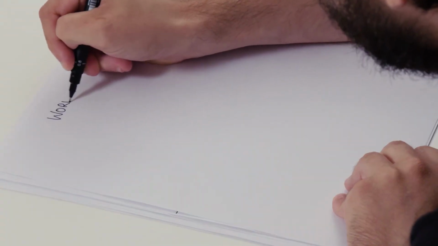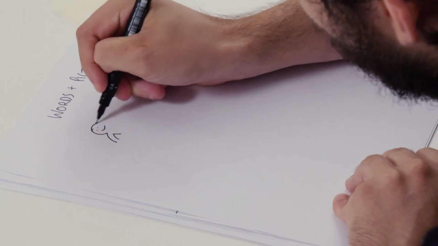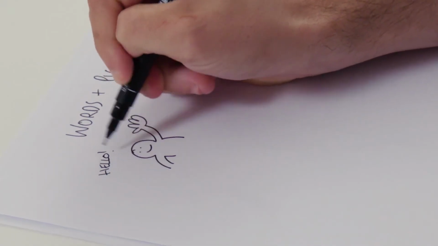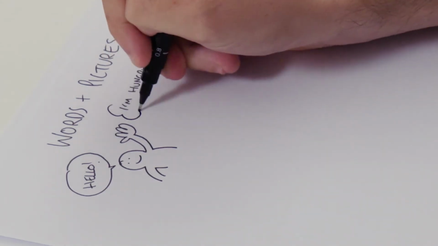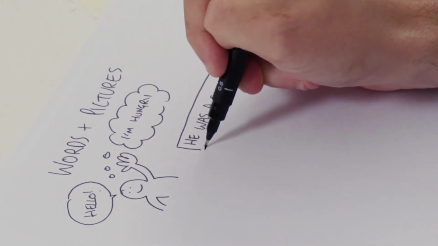So comics are essentially just words and pictures. The pictures are sort of self-explanatory, but the words, there's a lot of different ways we can use words in comics. We've got speech bubbles, which tell us what a character's saying. We've got thought bubbles, which tell us what a character's thinking. And we've got captions, which are like a narrator in a novel. So those are our 3 main tools for text in comics.